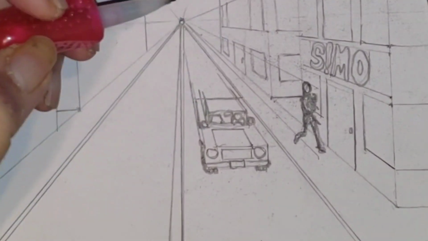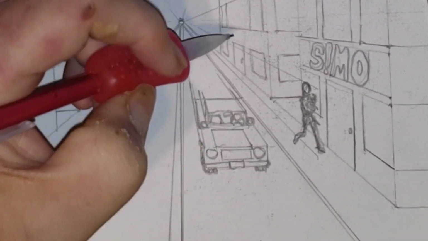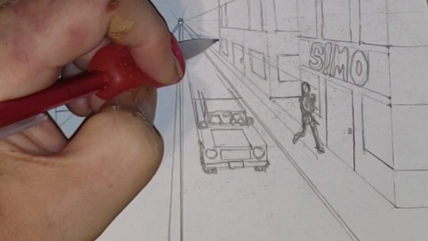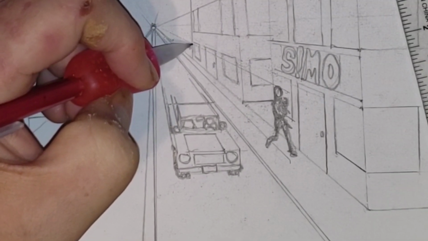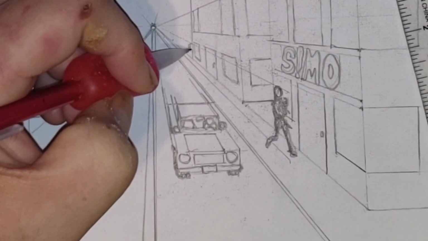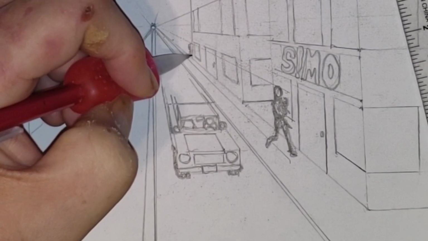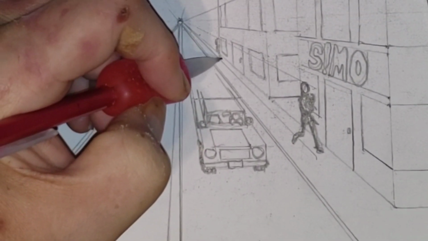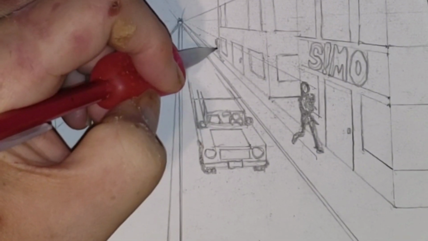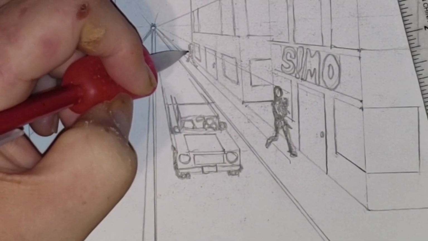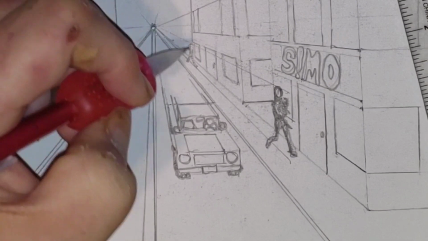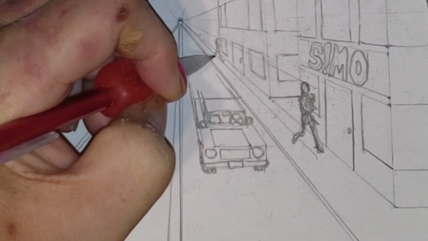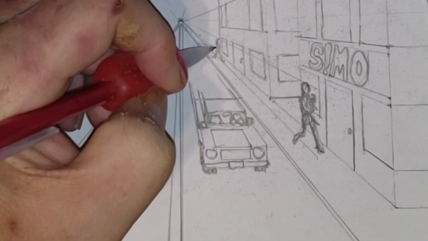So let's just add another figure back here. Again, it's going to get a little bit harder to add some of the details, but here we have this person walking.